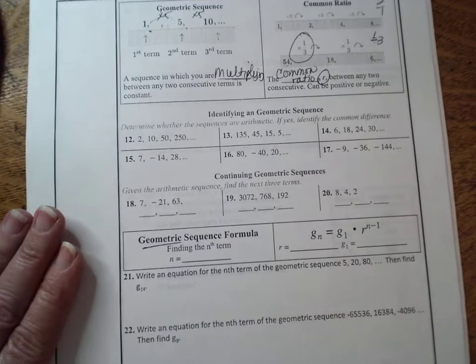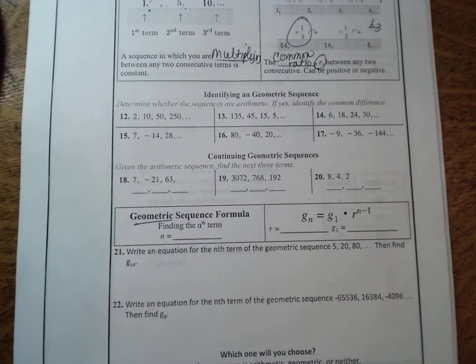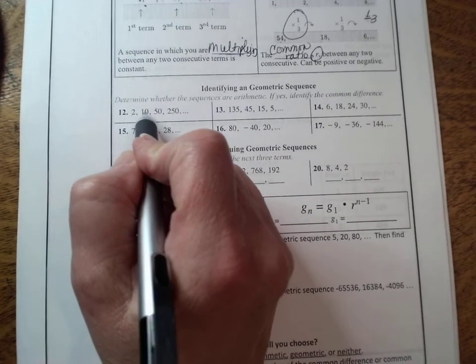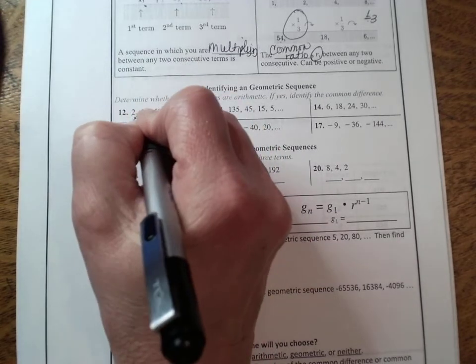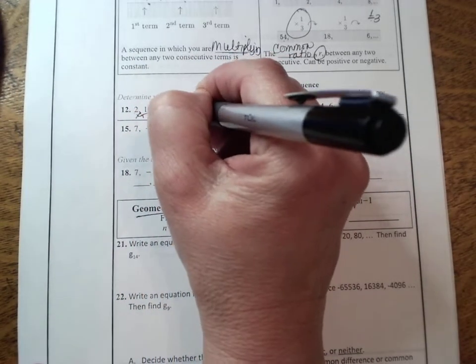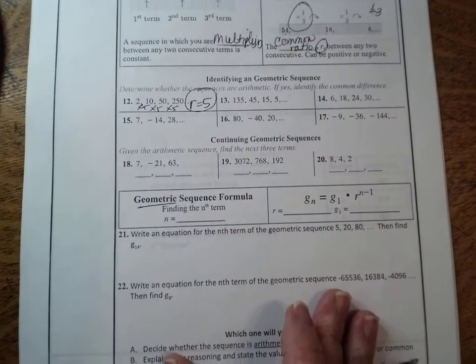Okay, now we're going to identify if it's a geometric sequence. Again, I know I'm talking fast because I have 15 minutes. Sorry, I need a drink. 2, 10, 50, 250. Well, it looks like it can multiply by 5. Yes. So the common ratio, the R, is going to be 5 on this one.